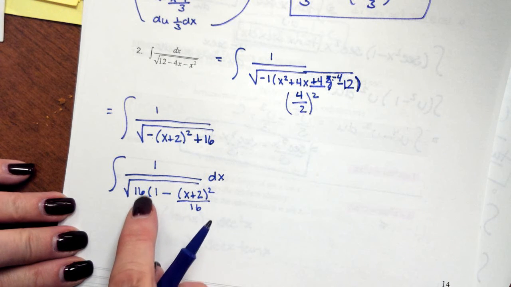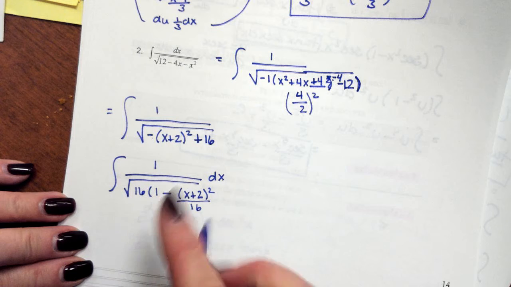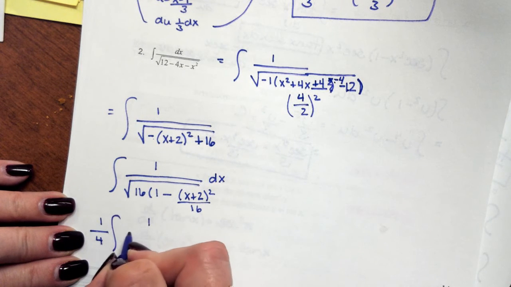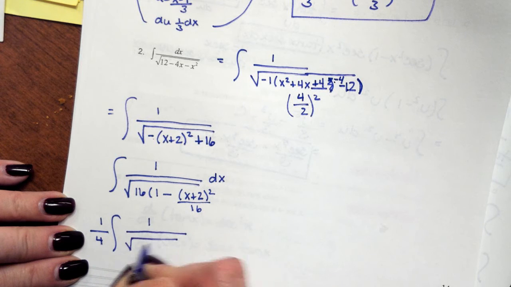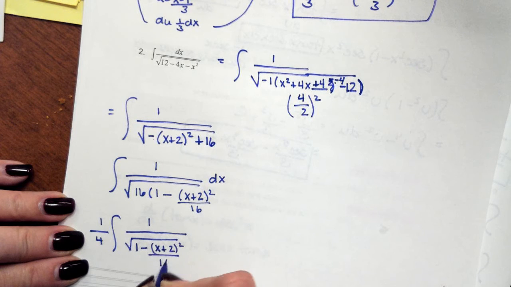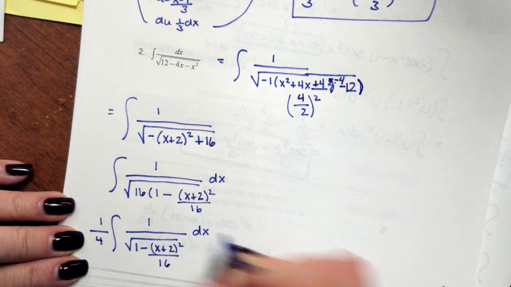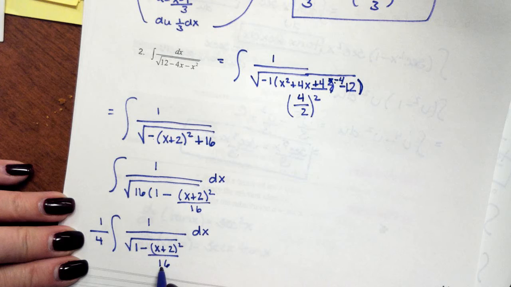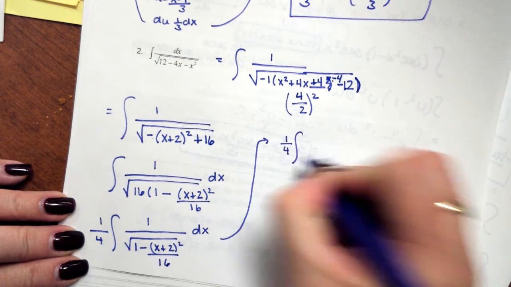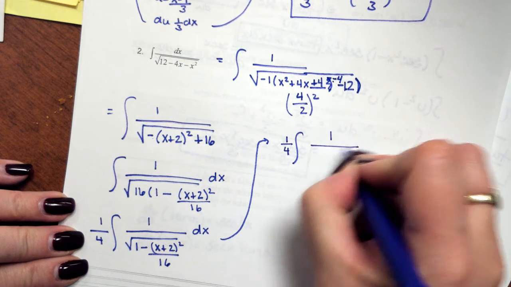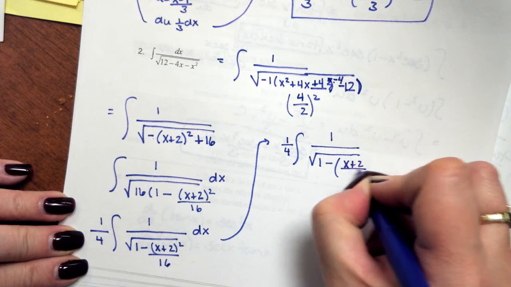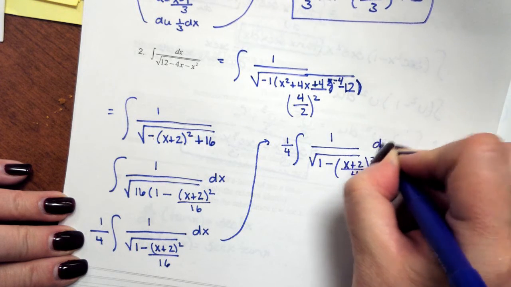Now the constant I can pull out is 1 divided by the square root of 16, which is 1/4, times your integral of 1 over the square root of 1 minus (x plus 2)^2 all over 16 dx. Again, I can rewrite this fraction all to the second power. So that's going to be 1/4 times your antiderivative of 1 over the square root of 1 minus ((x plus 2) all over 4)^2 dx.